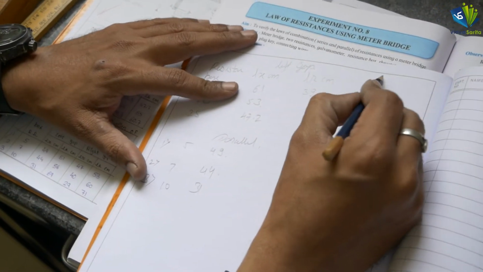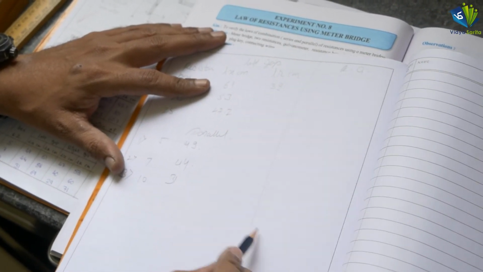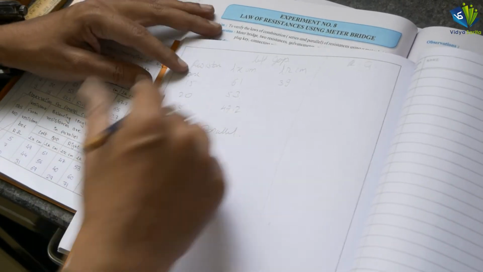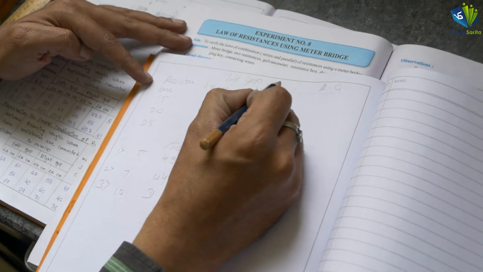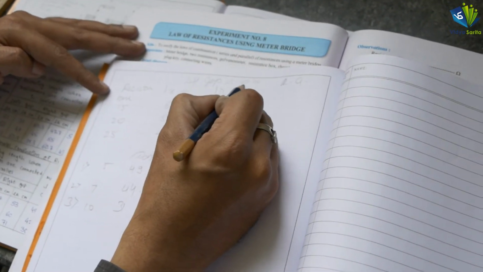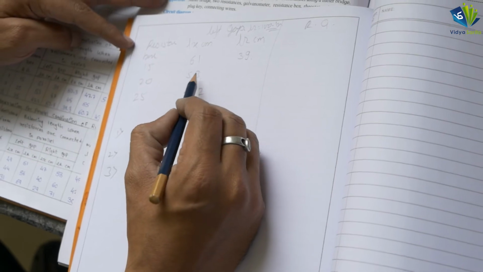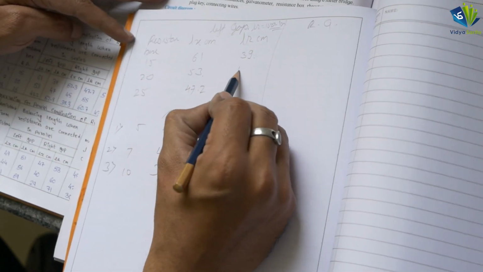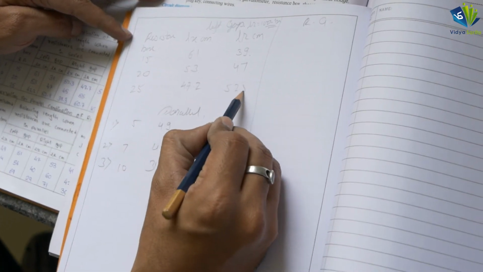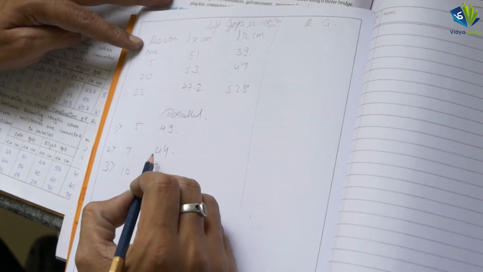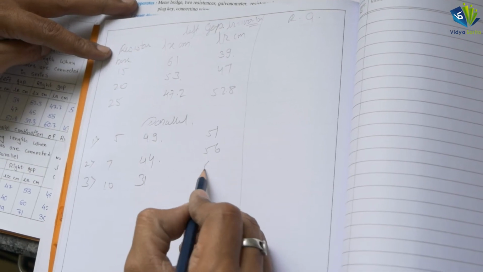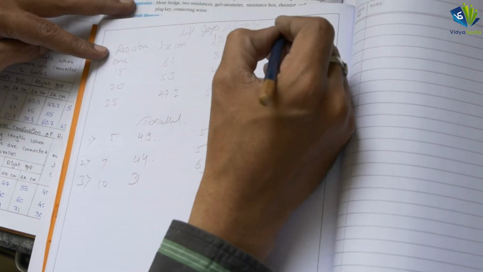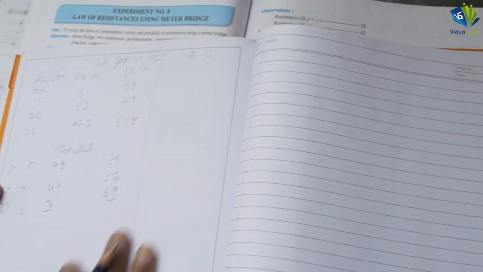31. This is a left cap, this is a right cap. 61 minus LR is nothing but 100 minus LX. So it's 39. 53 minus 100 is 47, 52.8, and in parallel series 49 it's 51, 56, 69. The same goes with the right hand side.